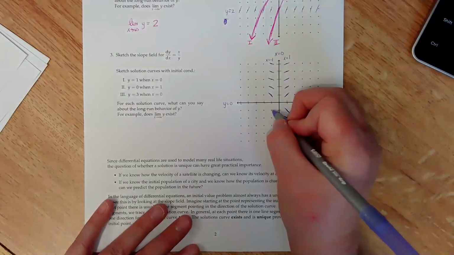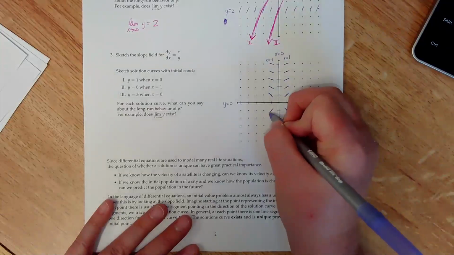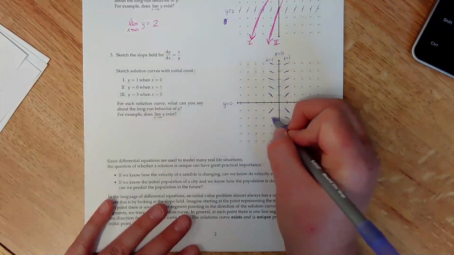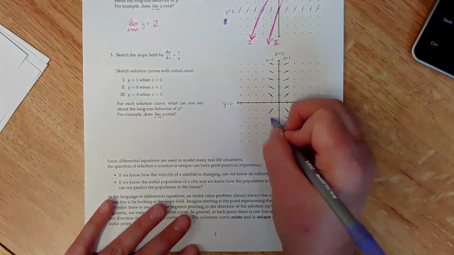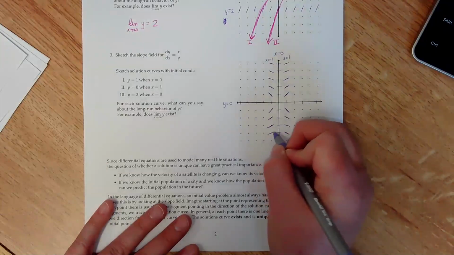Okay, and then same thing here. So this is negative 1 divided by negative 1, so that's a positive 1. And then this will be negative 1 divided by negative 2, so that would give me a positive 1/2. So these are going to be positive slopes, but getting less steep as we go along.